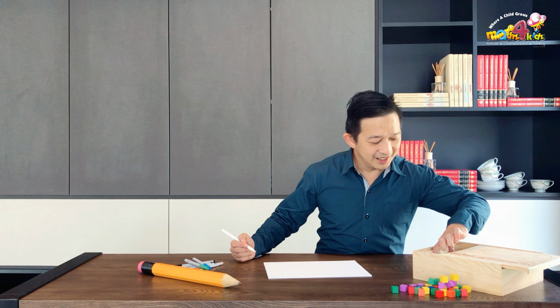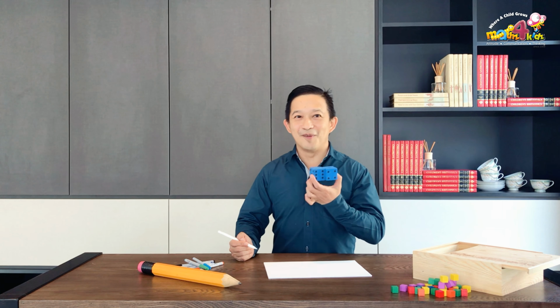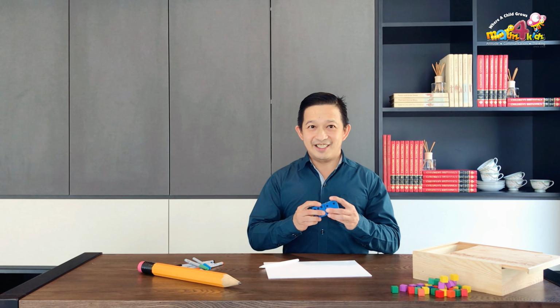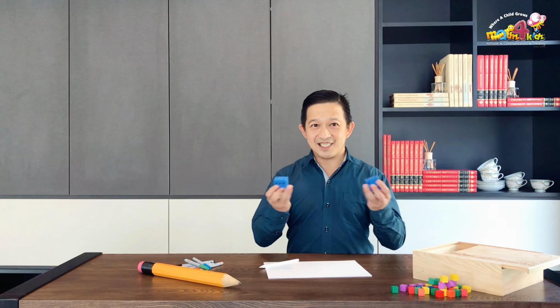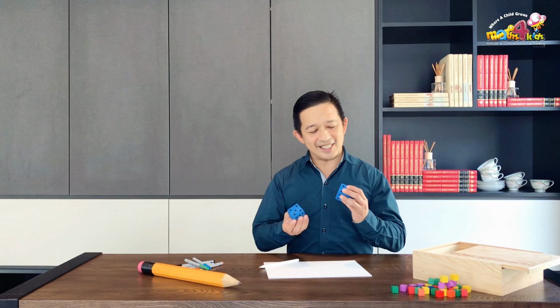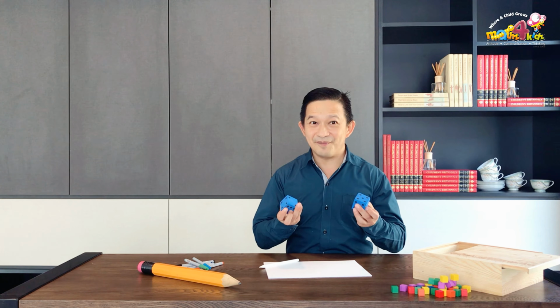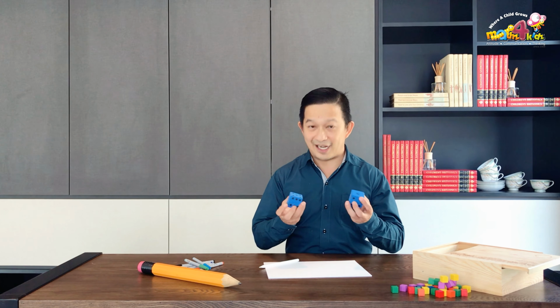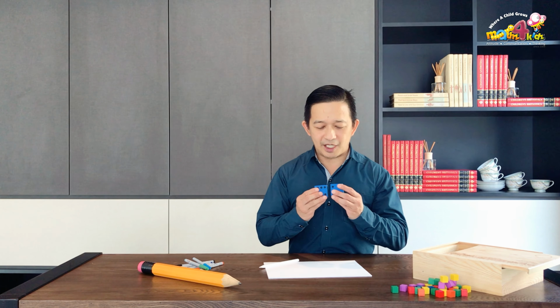Oh, this is our problem for today. In today's problem, we are trying to figure out, if I have two cubes, we call them dice because we got numbers on them, 1, 2, 3, 4, 5, 6, and we put the cubes together.